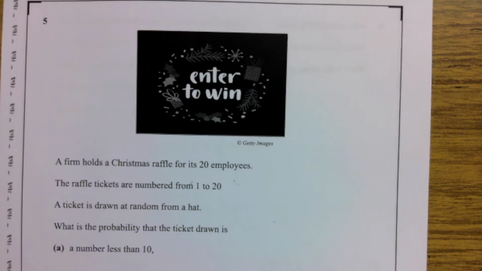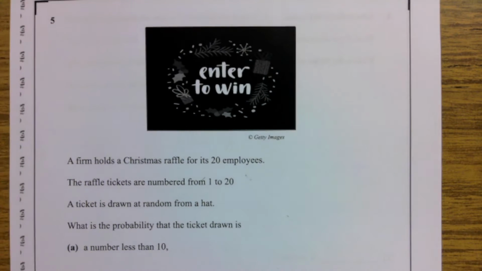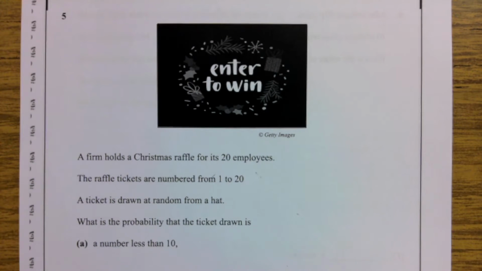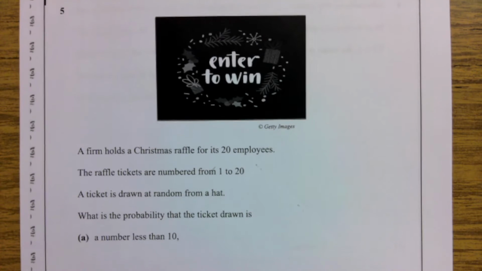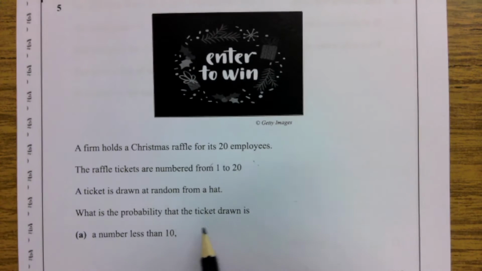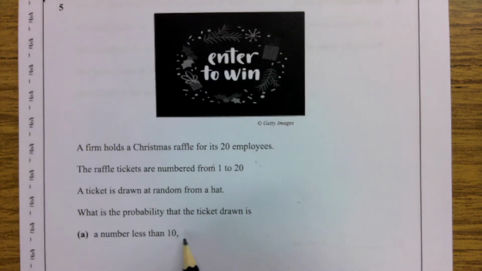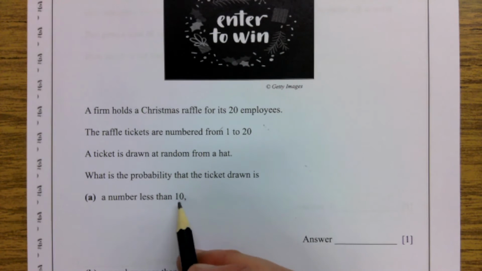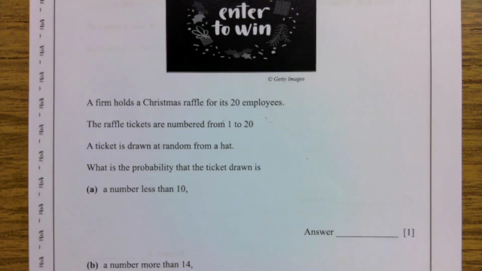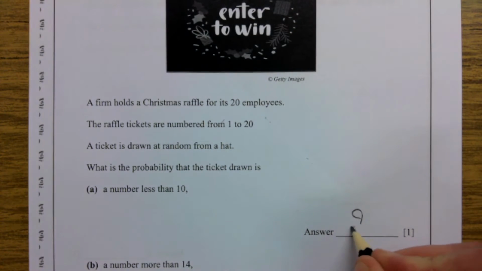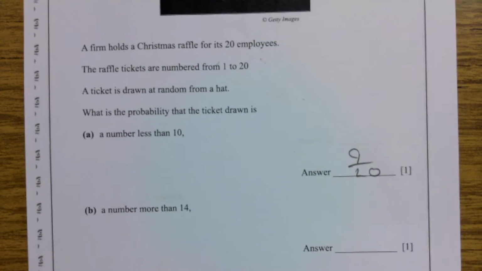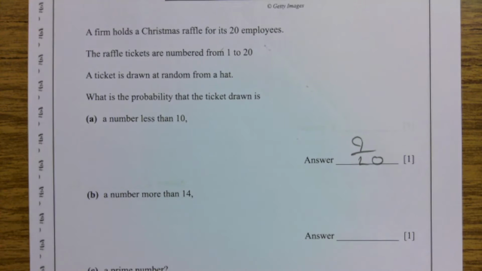Question 5. A firm holds a Christmas raffle for 20 employees. The raffle tickets are numbered from 1 to 20. A ticket is drawn at random from the hat. What is the probability the ticket drawn is a number less than 10? Now be careful, I do mean less than 10, so it's going to be 1, 2, 3, 4, 5, 6, 7, 8 or 9. So that's going to be 9 over 20. A number more than 15, so you don't count 14.